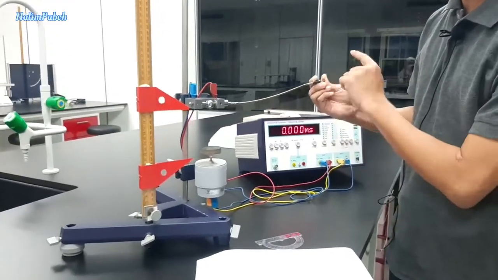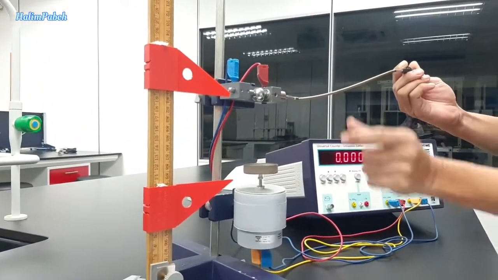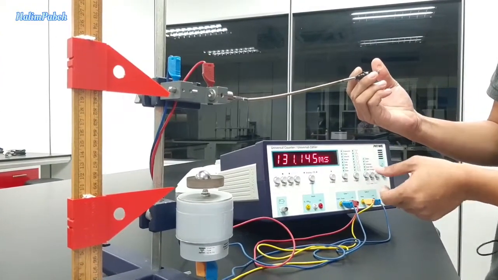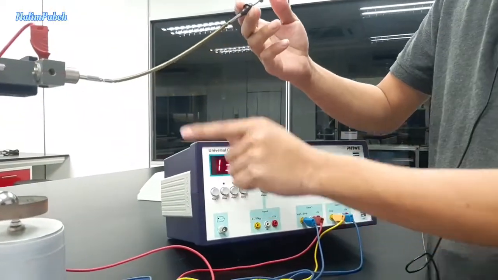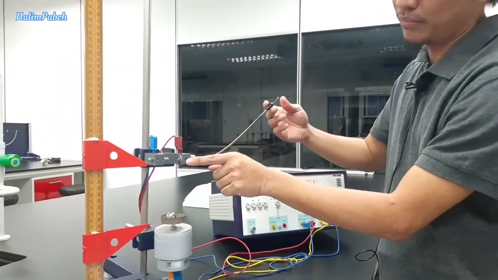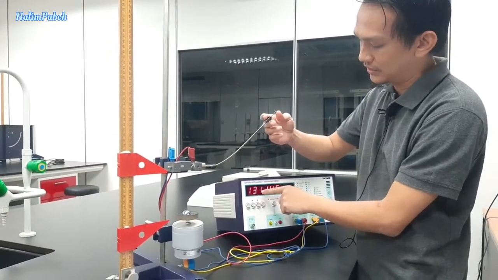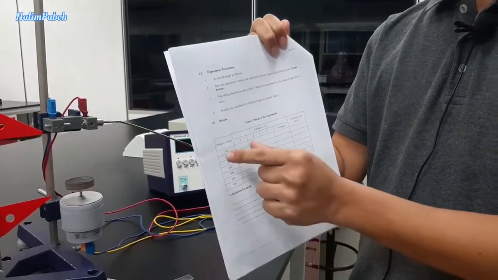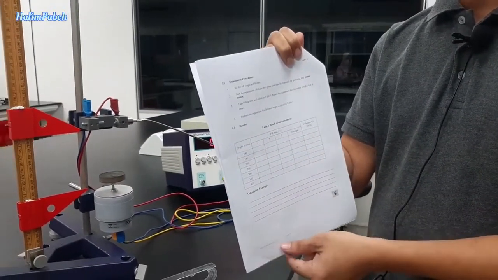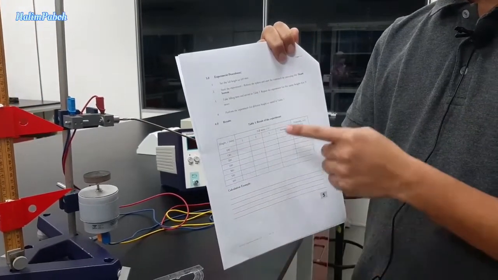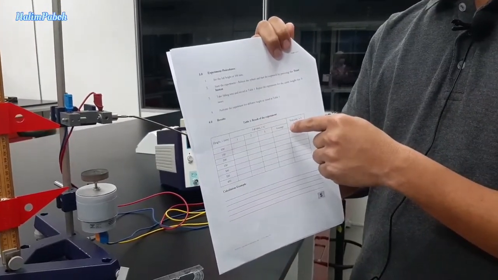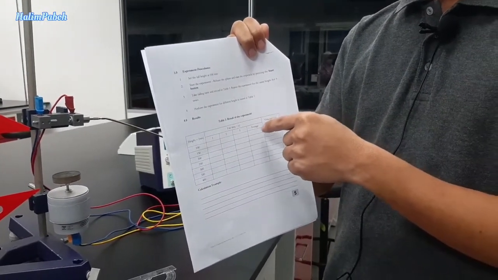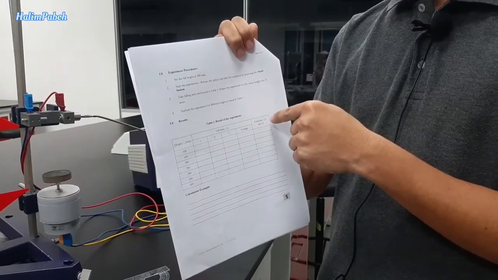For example, I will release this, and the universal counter will record the time taken for the ball to reach this platform. From this reading, we can say that the time taken for the ball to reach this platform is around 131 milliseconds. Based on this table, for 100 millimeter height, you need to record 3 readings. And then after 3 readings, you need to take the average of the fall time, so you need to divide the sum of the readings by 3, and then lastly you need to calculate its velocity.